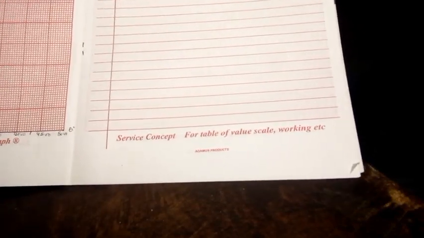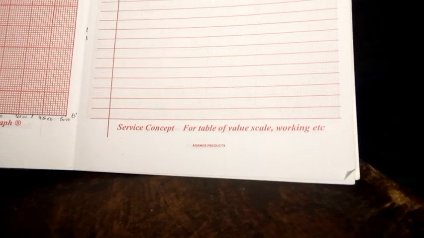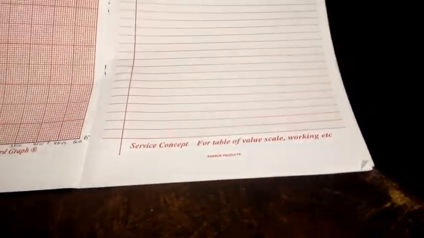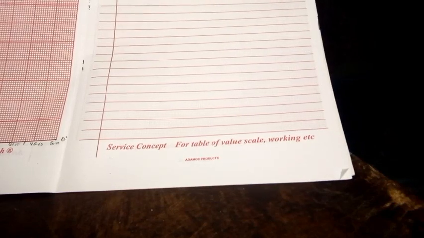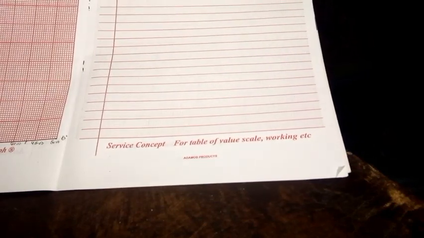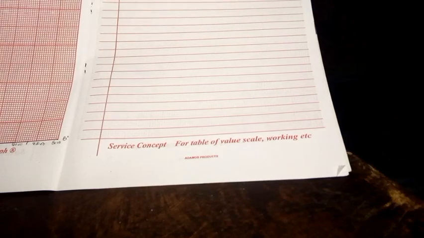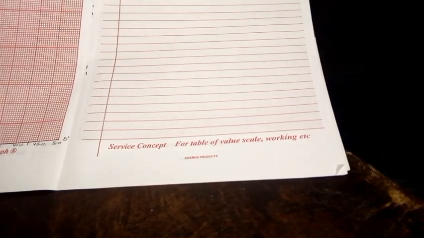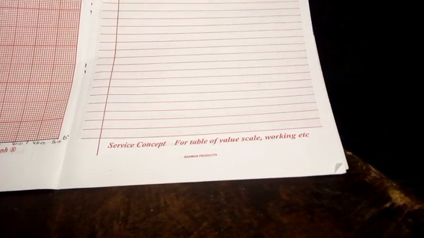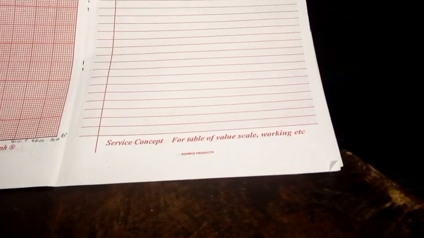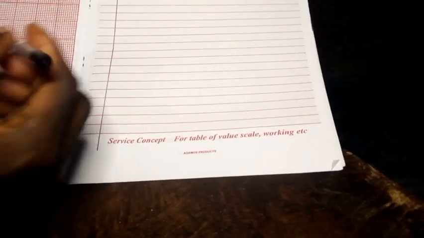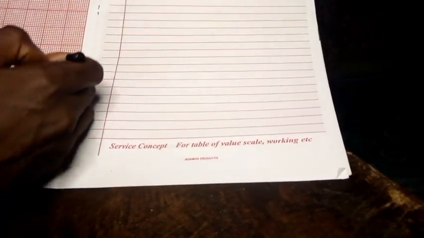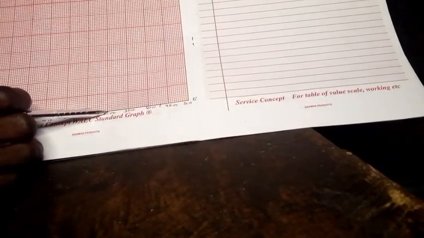Now what next? Let us take the value of E to be 47. To take 47, I have to take how many lines? This is 45. Then 2 lines is 46. Another line we have 47. So this is 41, 46, and then I have 47 here. So 47 goes for 30. So I have 30 to 47. Sorry for that.